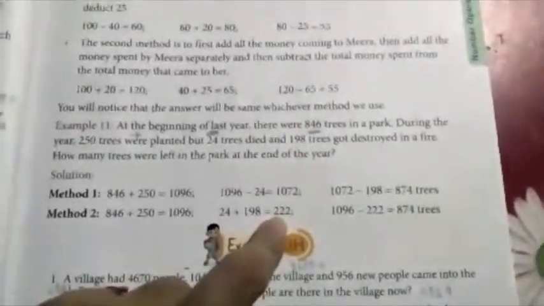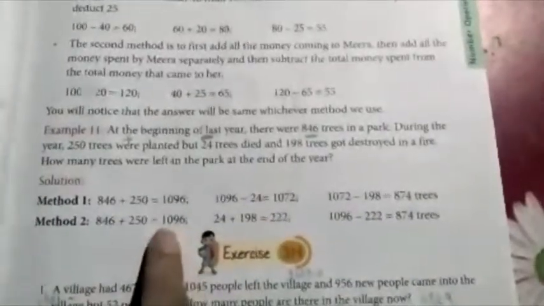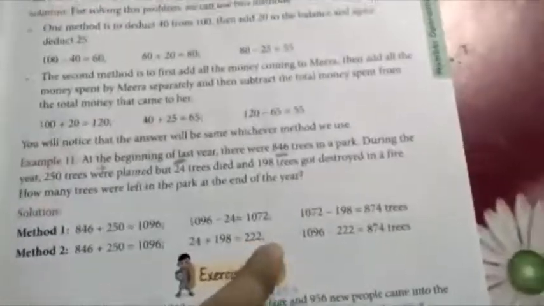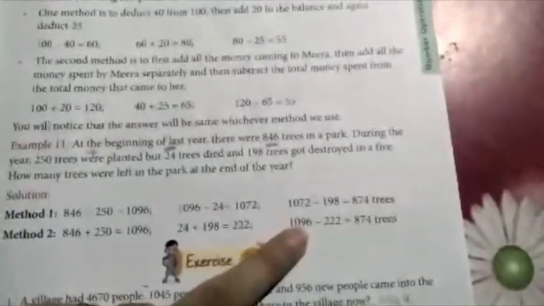Then how many trees are left? So planted total was 1096, destroyed and died total was 222. So you subtract bigger number with the smaller number, you get 874 trees left in the park. This is method 2, this is method 1.